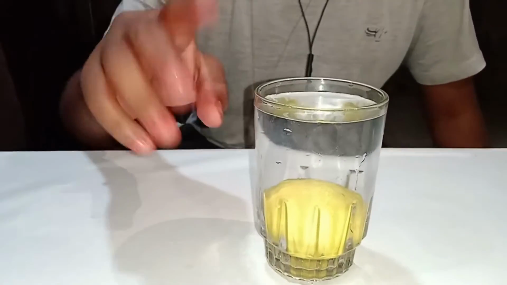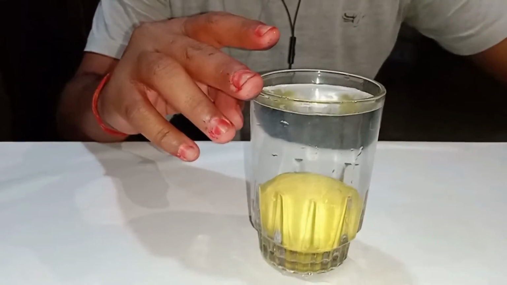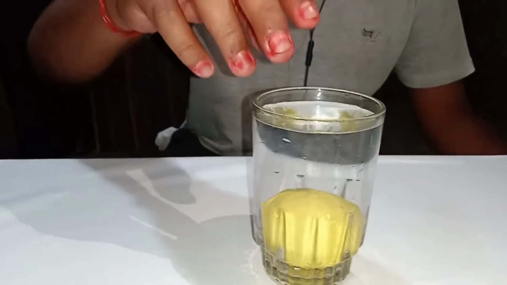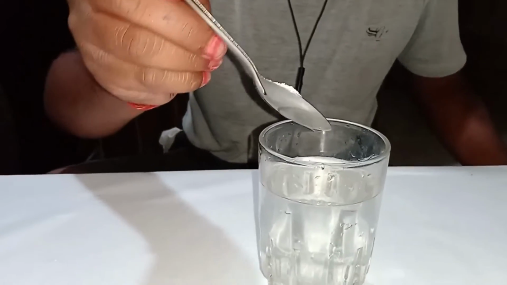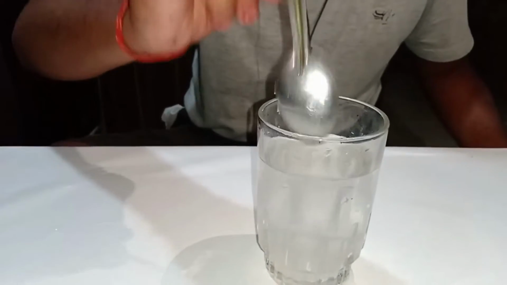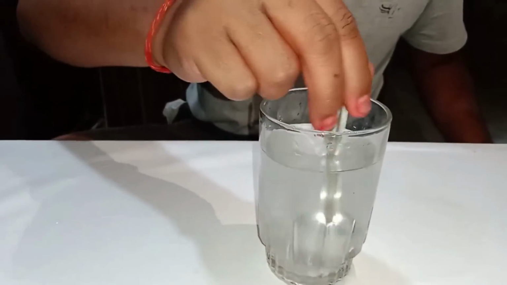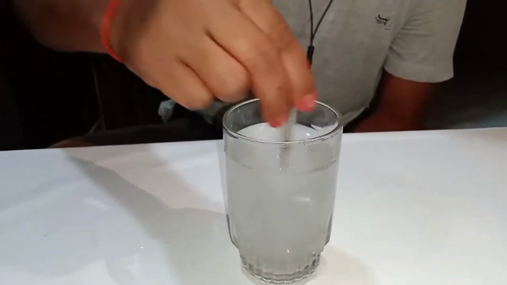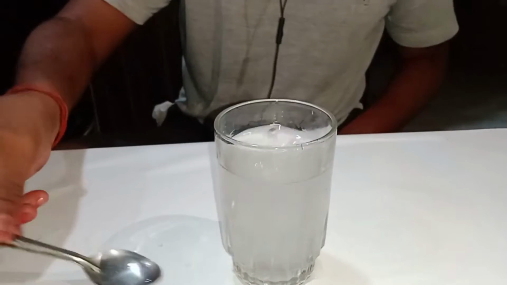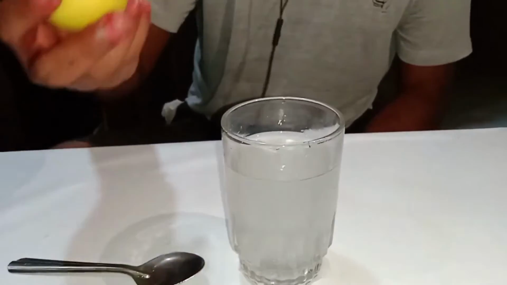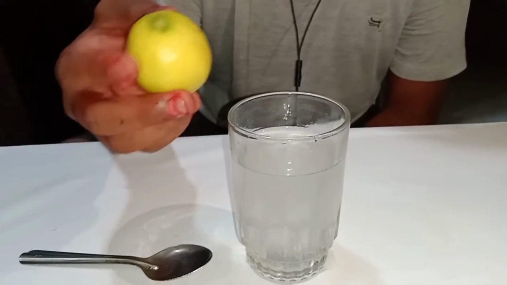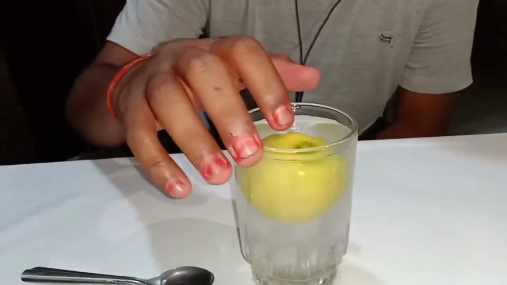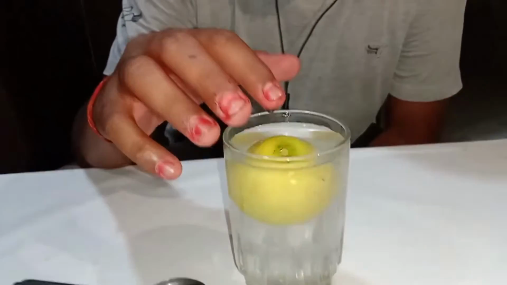Now if I add some salt and make the water salty, we will see what happens. Now I am adding salt to the water and making the water salty. After properly mixing the salt in the water, now I am putting this lemon in the water. Now we can see that the lemon is floating on the salty water.